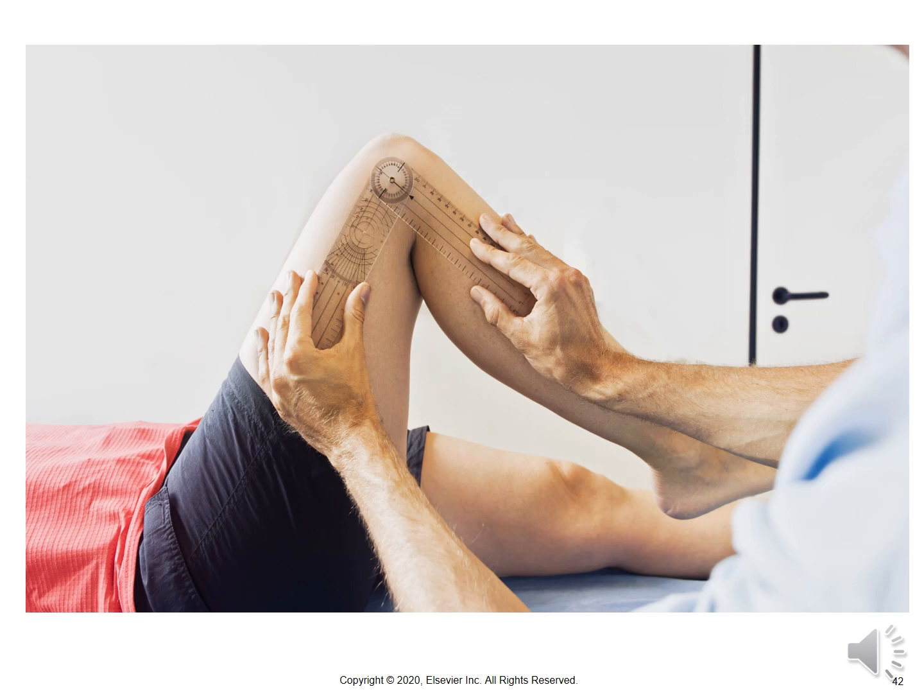So as you can see in this procedure, a therapist or a provider is evaluating range of motion using that device, which is a goniometer. You can see it's hinged in the middle and it's calibrated and it indicates a certain amount of range of motion using degrees.